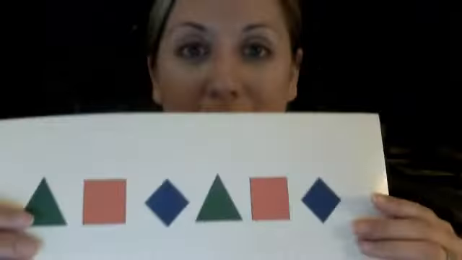Also, students are able to recognize patterns in the environment. So for example, if they're going on a bear hunt and they need to pat twice and then clap, they may be able to recognize that this is a pattern as well because you are using actions when you pat, pat, clap, pat, pat, clap.